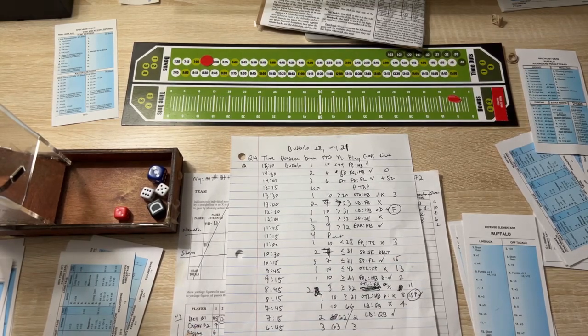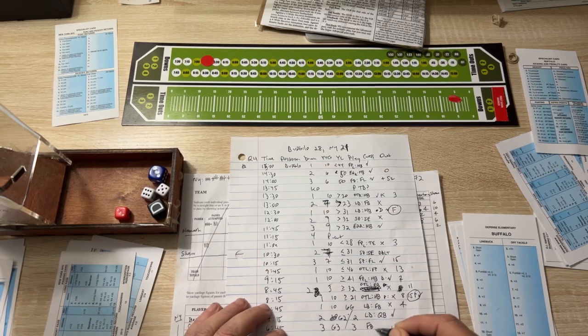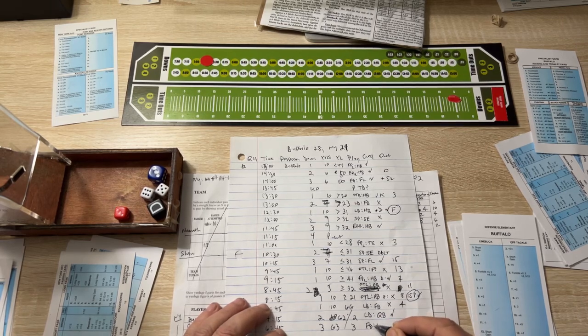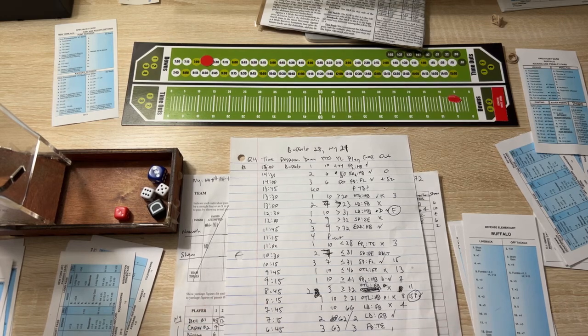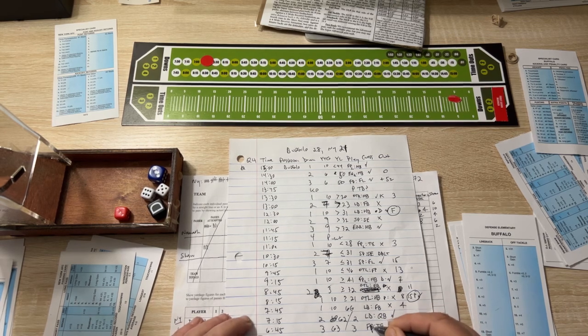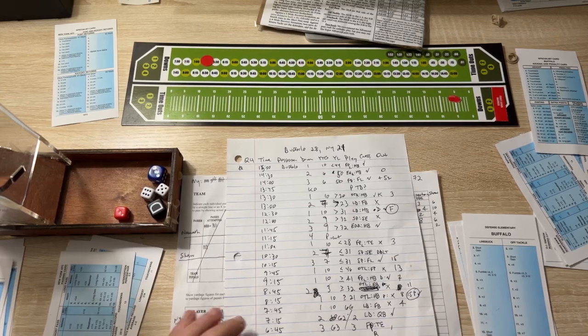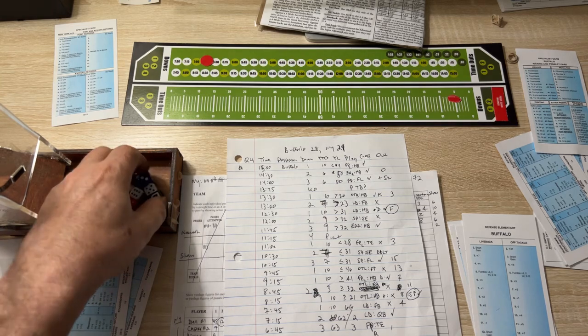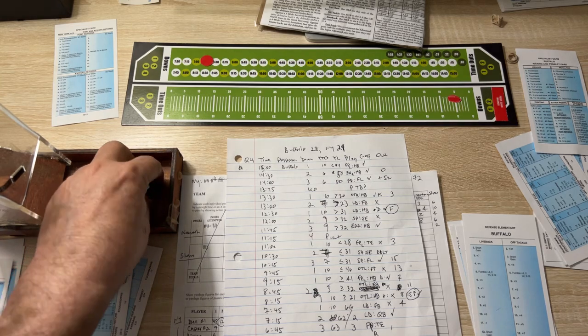3rd and 3. It's going to be a flat pass to Caster. Dan Mullen, Namath has called a flat pass left. Right, to Caster. With 6:45 left, 3rd down and 3.